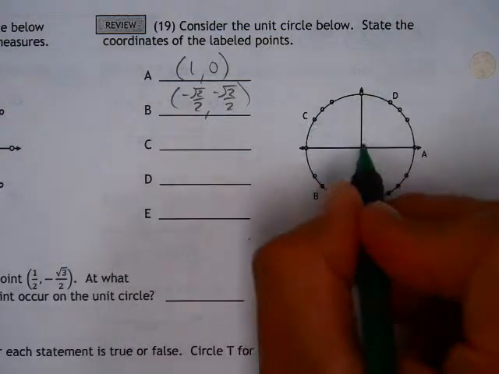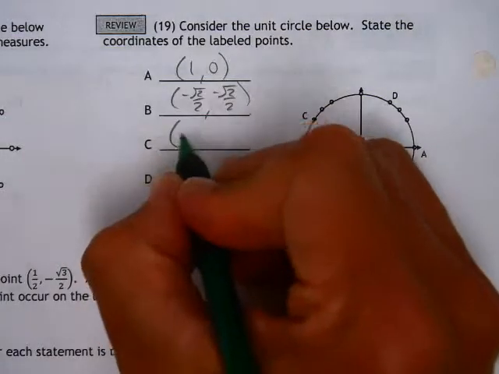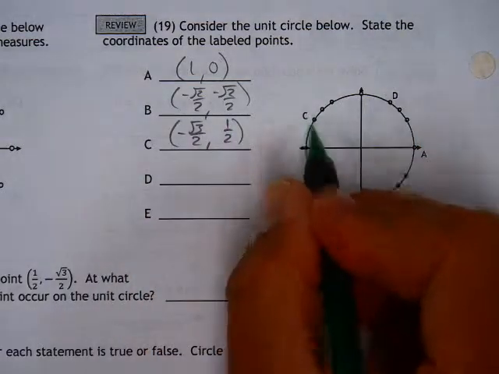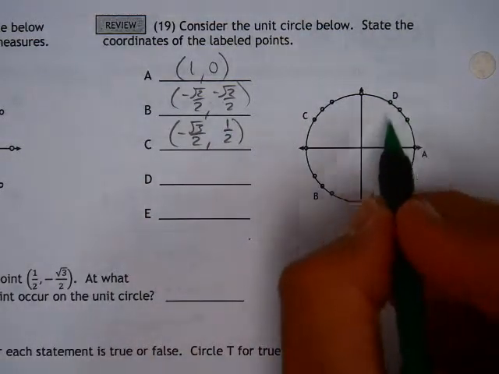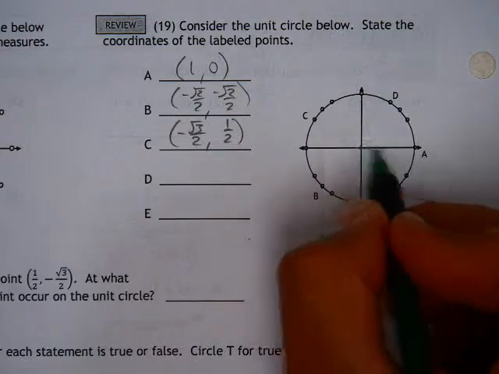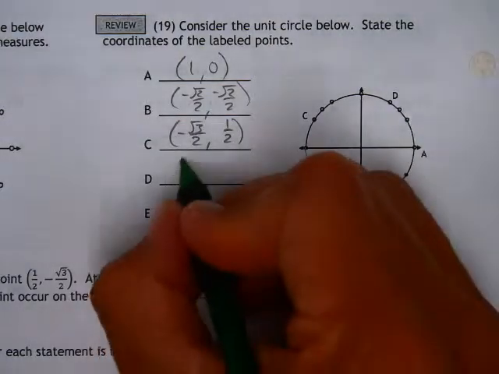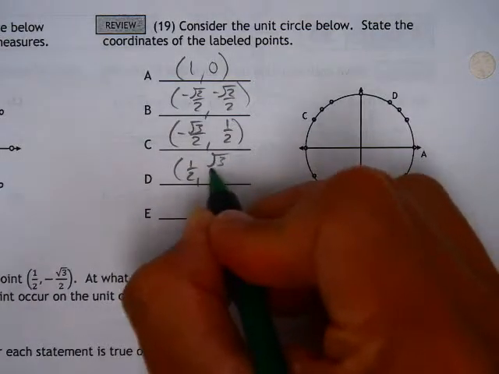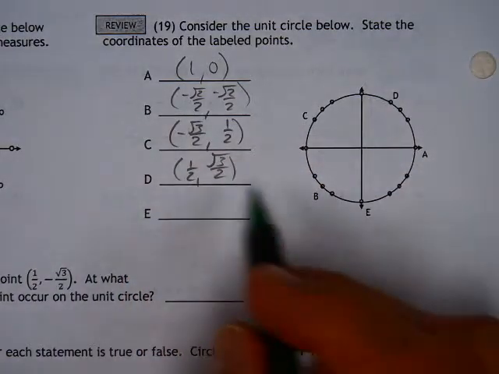Here it's a short triangle. You're going back the great distance, up the short distance. It's a negative root 3 over 2, positive 1/2, because you're going back and then up. D is in the first quadrant. Same shape of triangle, but a different orientation. In other words, it's going over the 1/2, short distance, but up the greater distance. Both of these are positive because they're in this first quadrant.